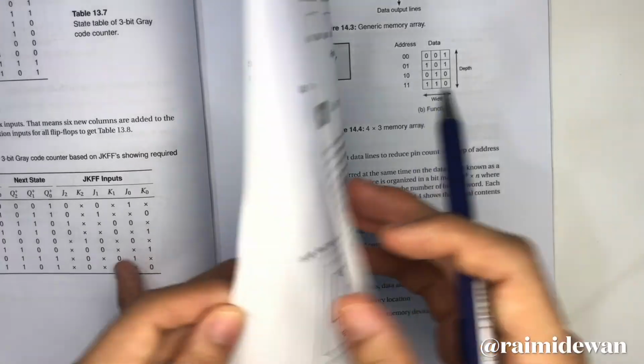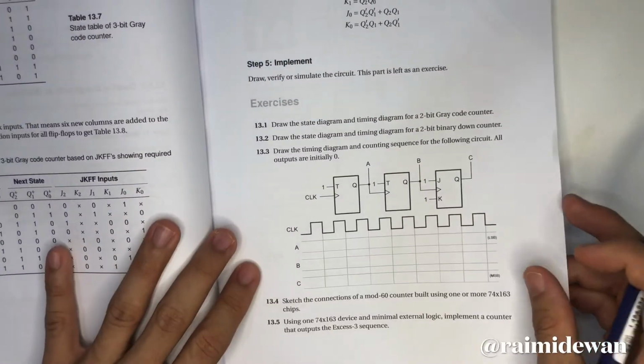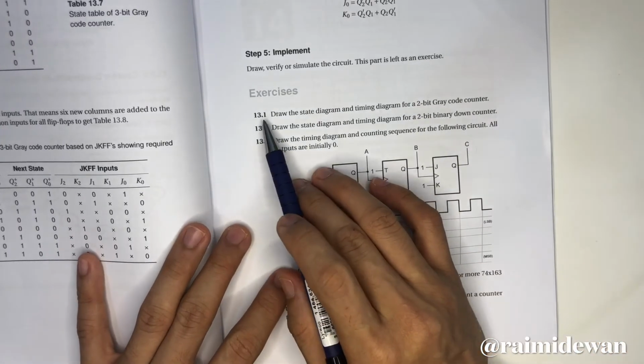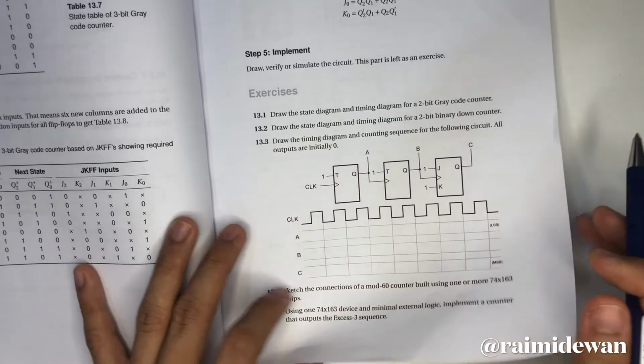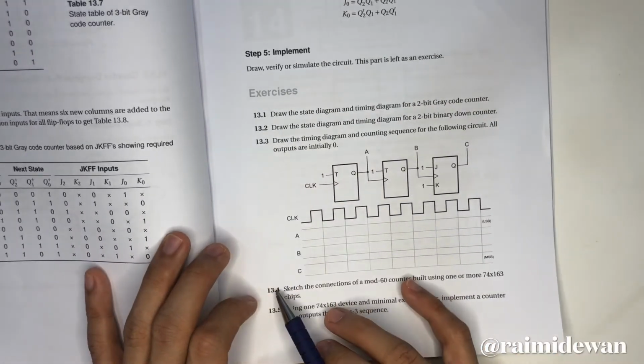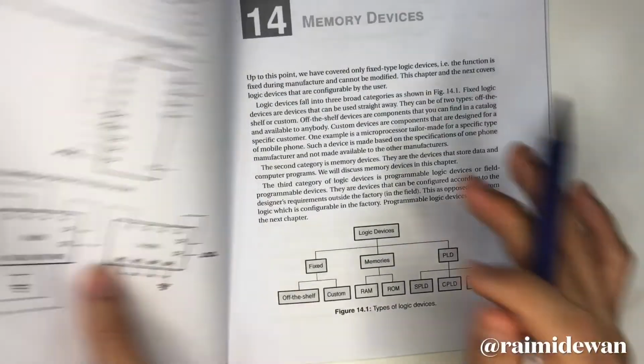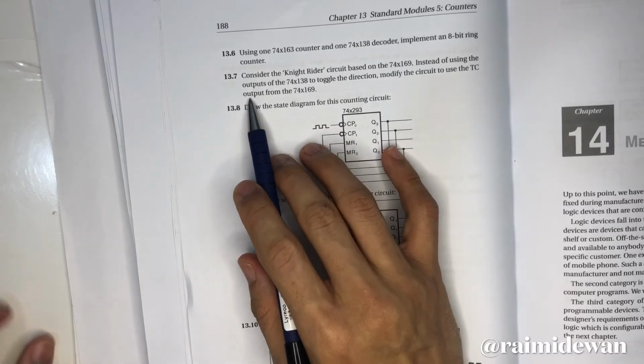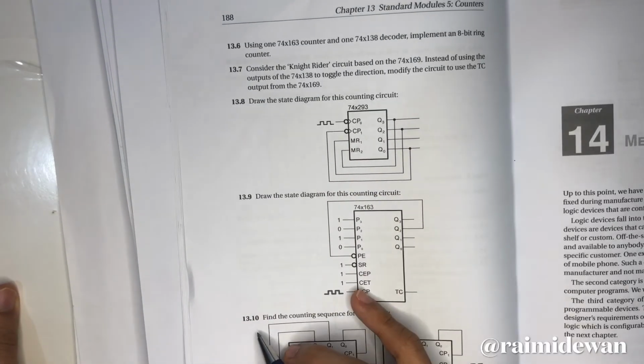So I hope that each of you, in your own group, tries exercises 13.1, 13.2, 13.3, 13.4, 13.5, 13.6, 13.7, 13.8, 13.9, 13.10.